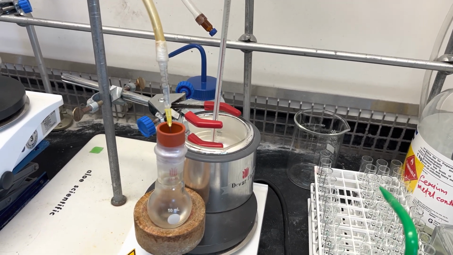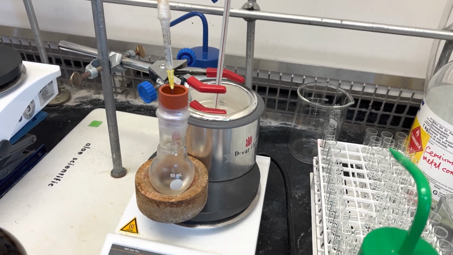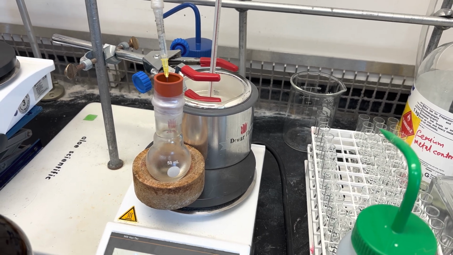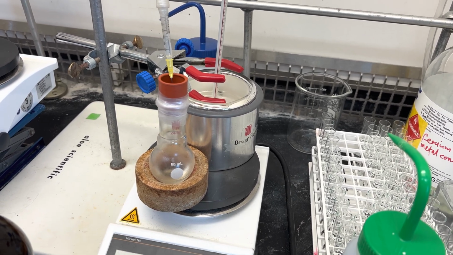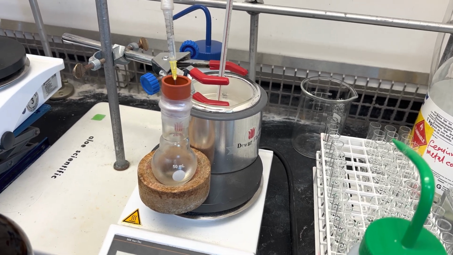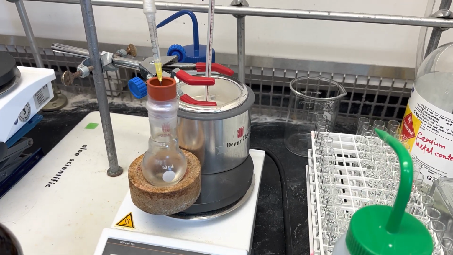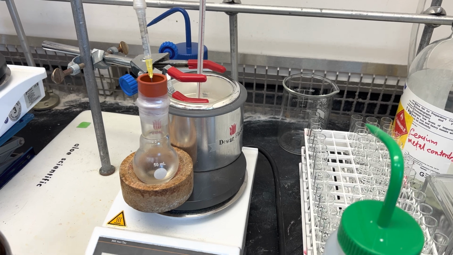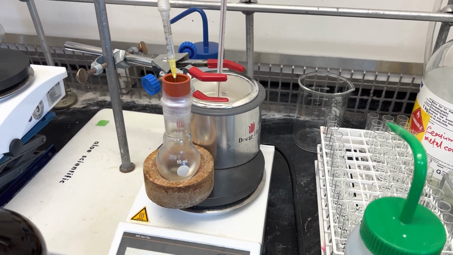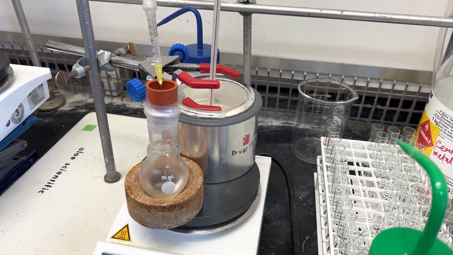And after 1 hour, I'm going to add the same amount of the solvent, 1 gram, like 10 milliliter DCM. So if you have, suppose, 500 milligram, then you have to add 5 ml DCM. So here I have 700 milligram of the compound. So accordingly, I added the solvent, and I will add the same amount of the solvent after 1 hour.